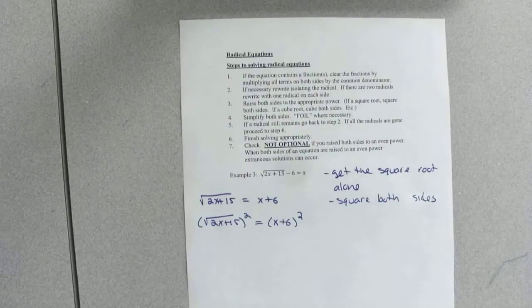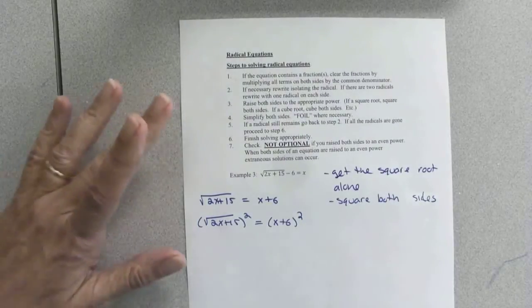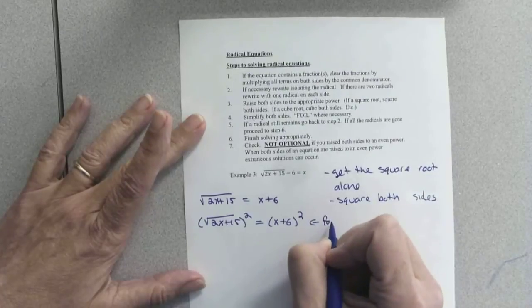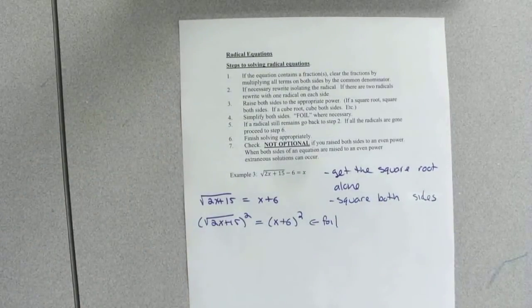I get to put a square on each side. And that's very important because that means that side will have to FOIL. A really common mistake is people square each term. You're not squaring each term, you're squaring each side. You get one square per side.